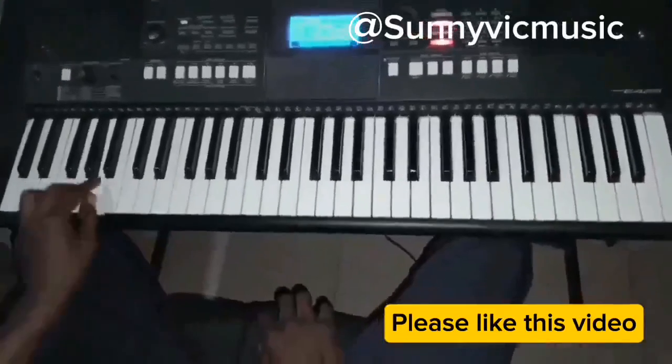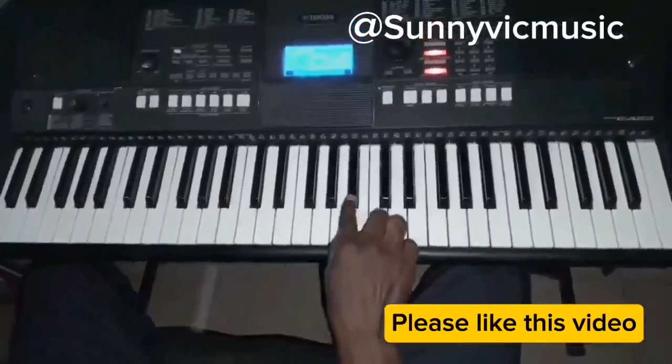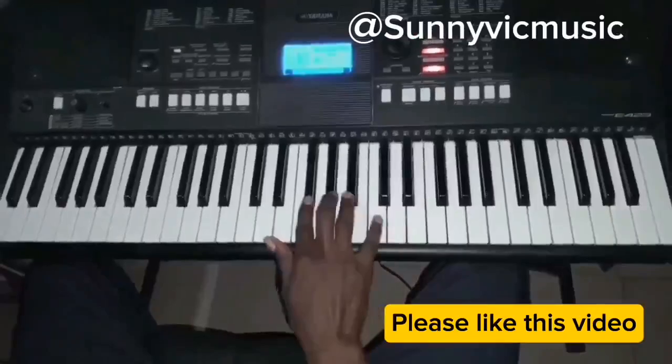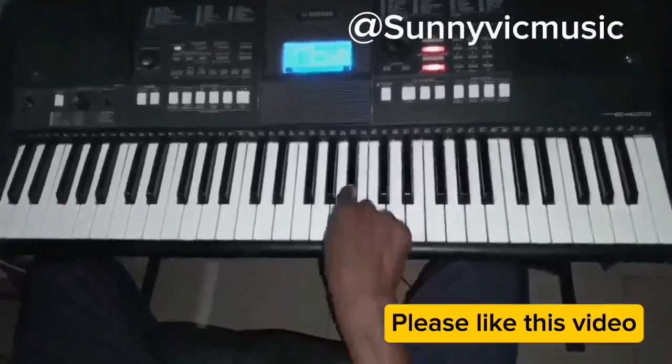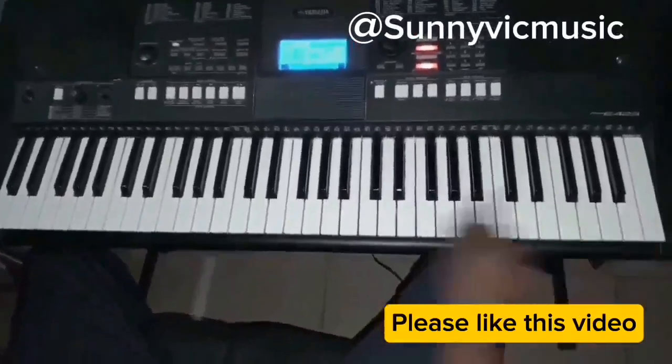And then the black note that comes after key A is A sharp. This is A sharp, which is the last black note in the set of 3. So this is the last black note. A sharp is the name, A sharp. And then we have B.